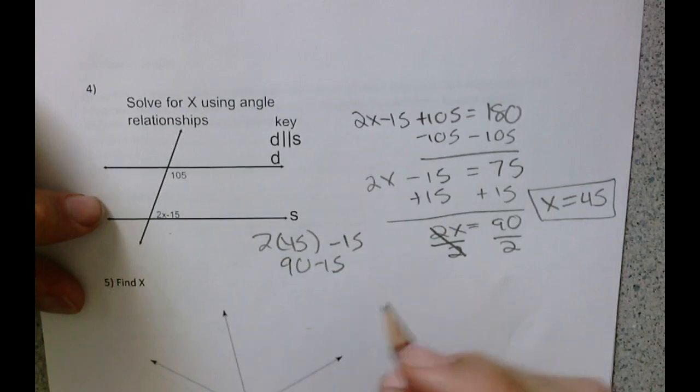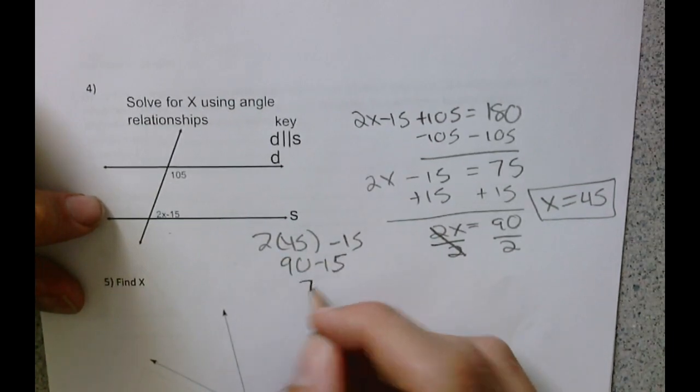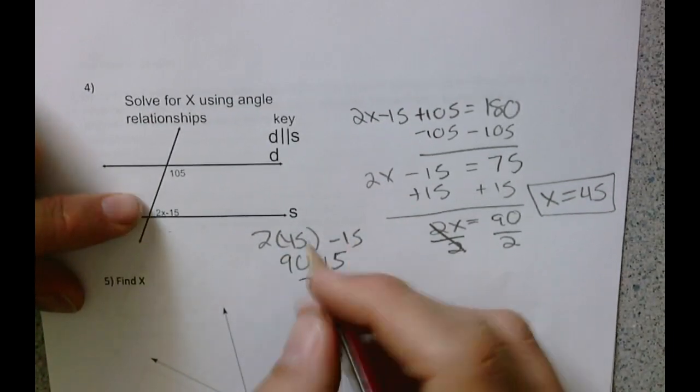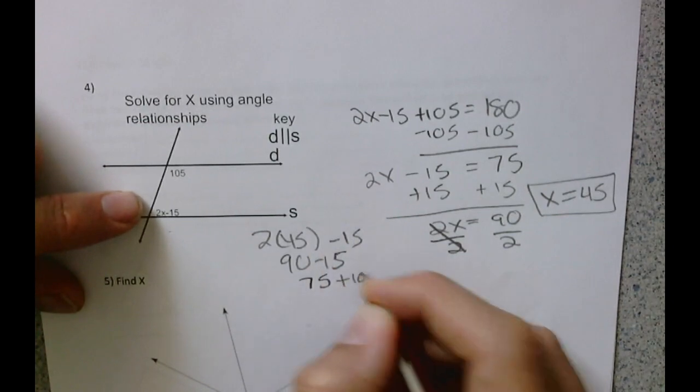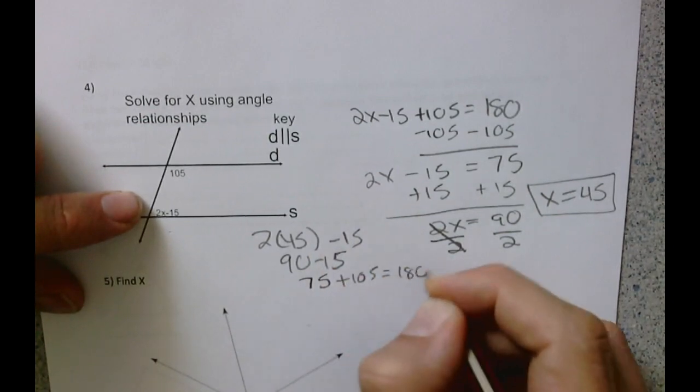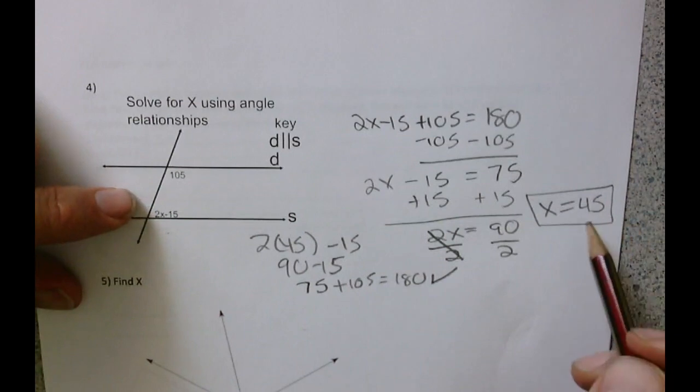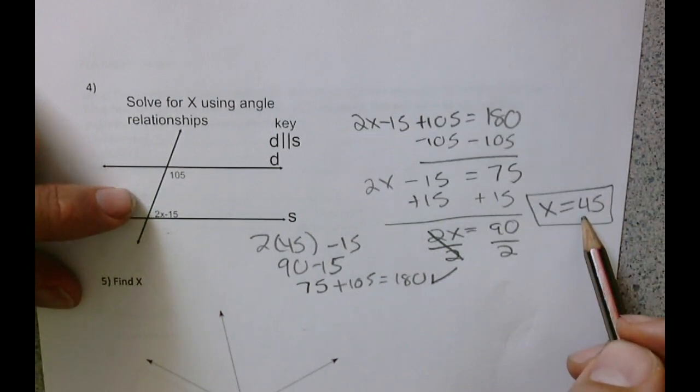9 times 2 is 45 minus 15, 75. 75 plus 105 is equal to 180. So we know it checks out. So again, the right answer is 45.